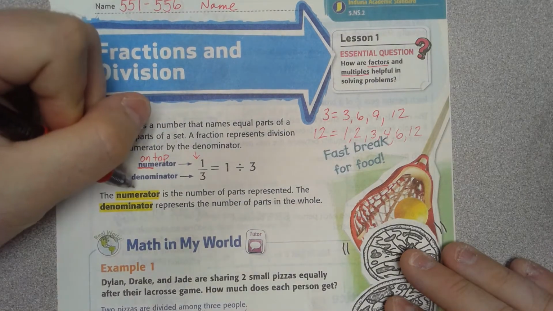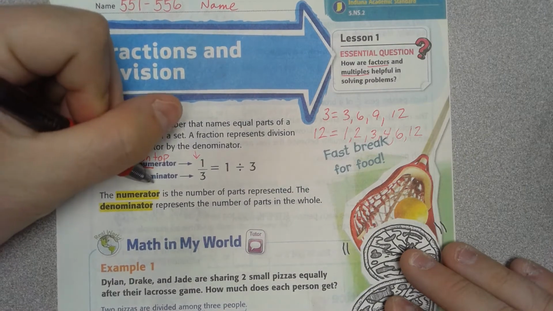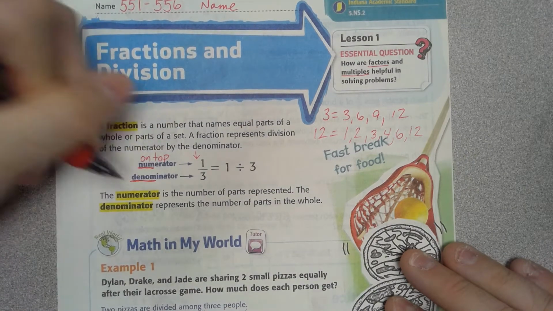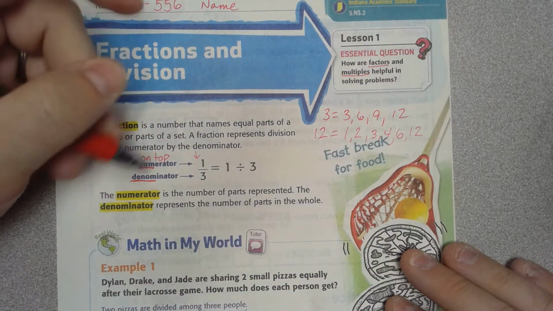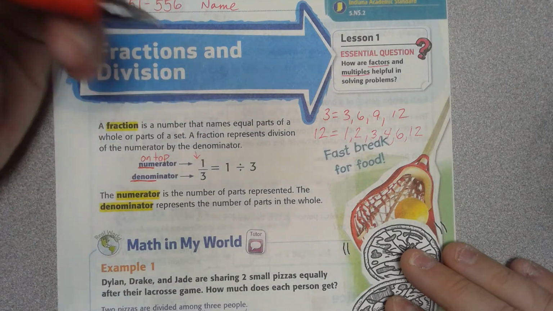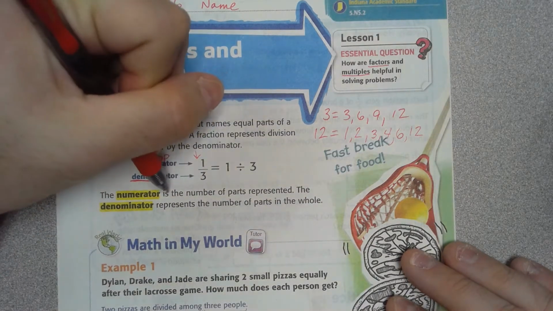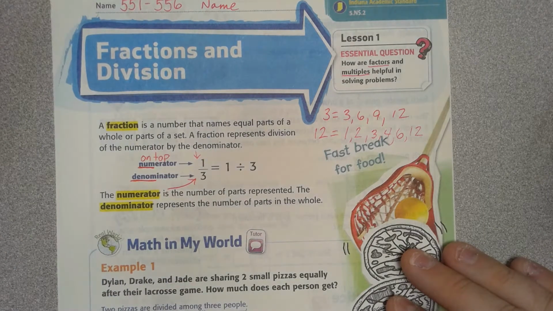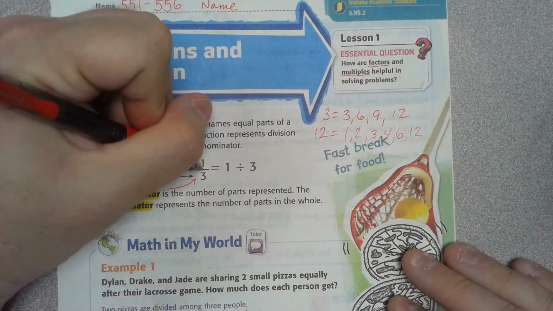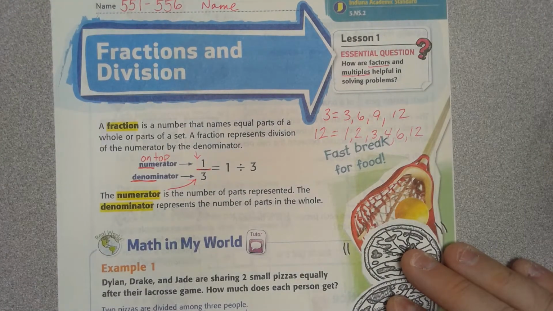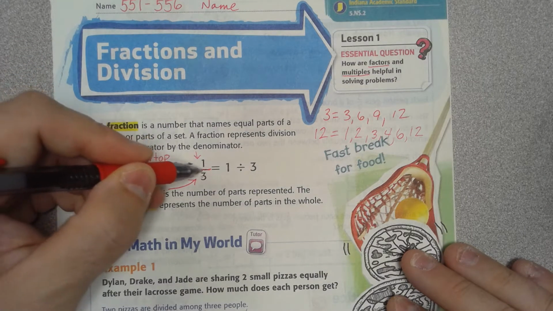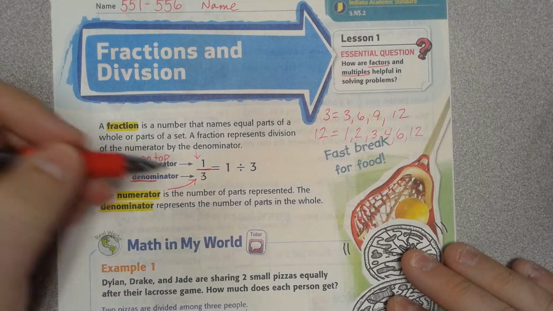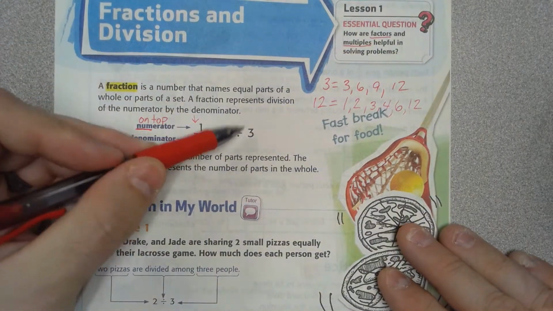Okay, and then you have the denominator, and to me it looks kind of like "demon" in a way. I always think demon would be the one down below. It's kind of a stupid way to look at it, but I just try to remember that the denominator is on the bottom. Okay. And so these are two numbers, separated by this little fraction bar right there. And really, all that's saying is 1 divided by 3. All right. So 1 divided by 3.